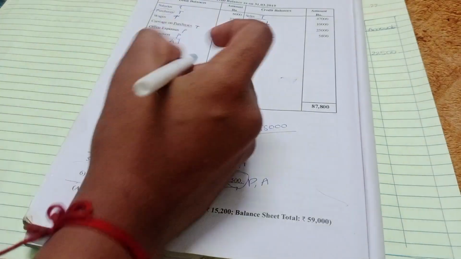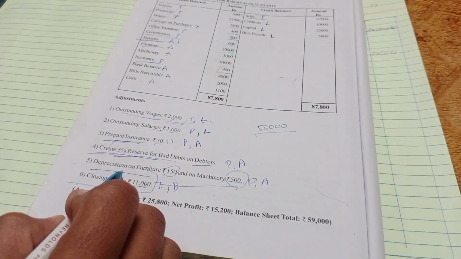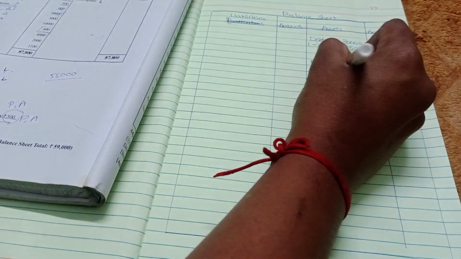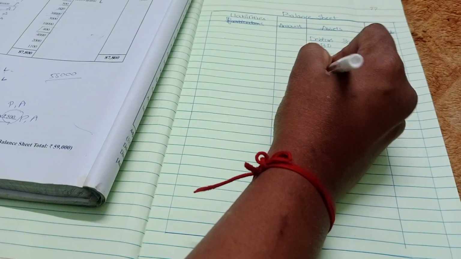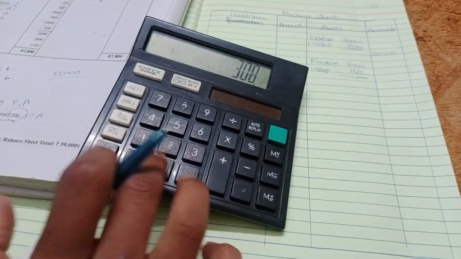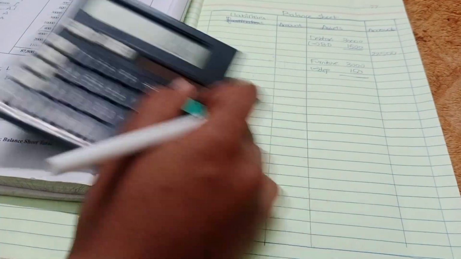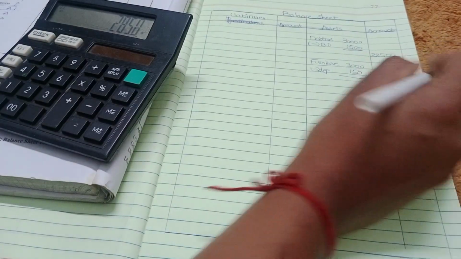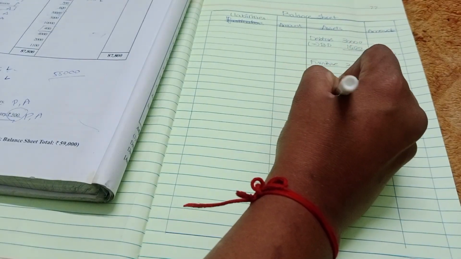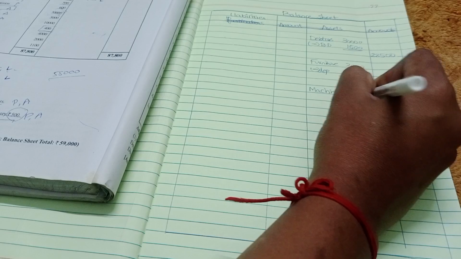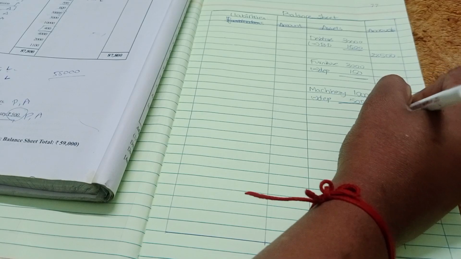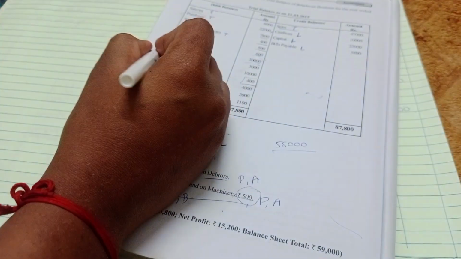Okay, next what you are having? Furniture. For furniture the total amount is 3,000. We have used depreciation also, 150. So here I am writing furniture 3,000 minus depreciation 150, that is 2,850. Okay students, next we are having machinery. Machinery amount is 10,000. We have used depreciation 500. So what will be the outer column? 9,500. Okay, this is over.